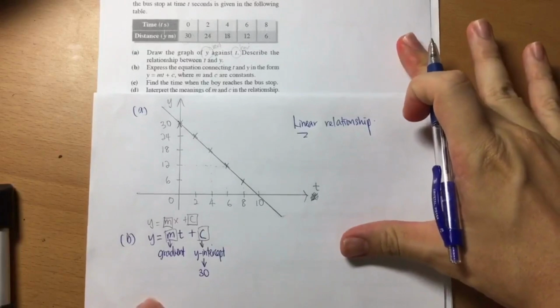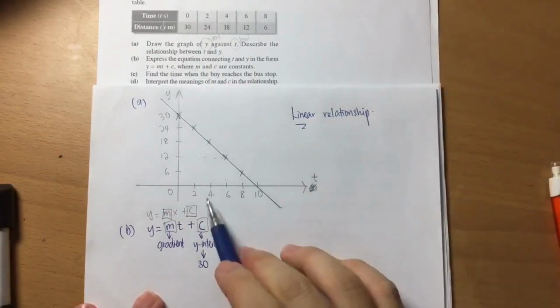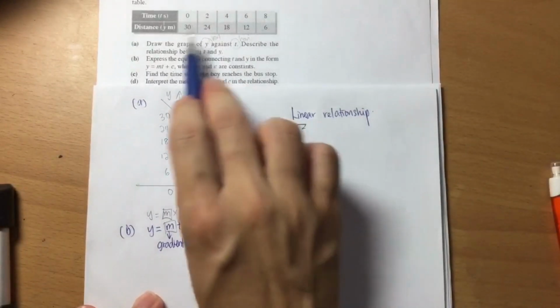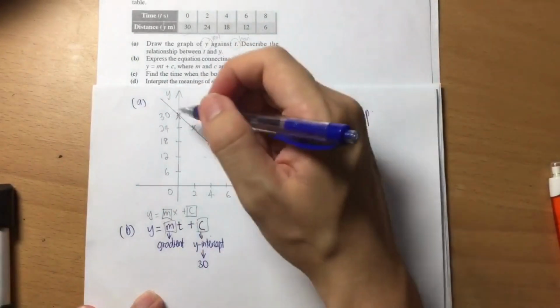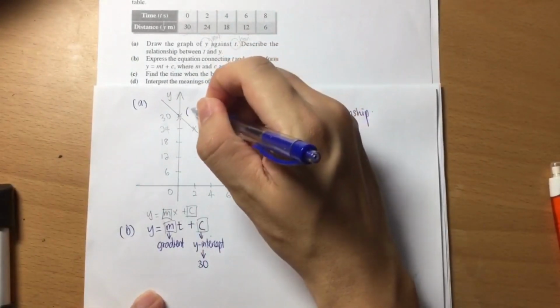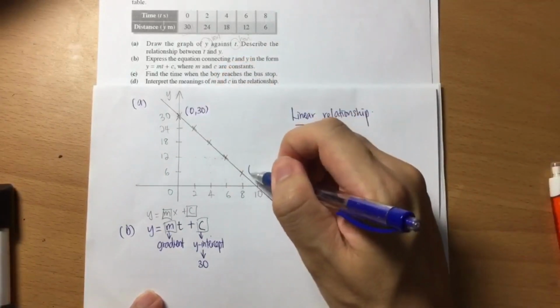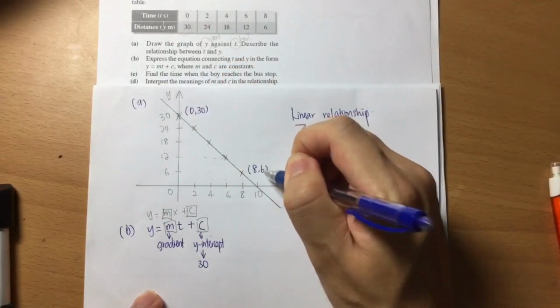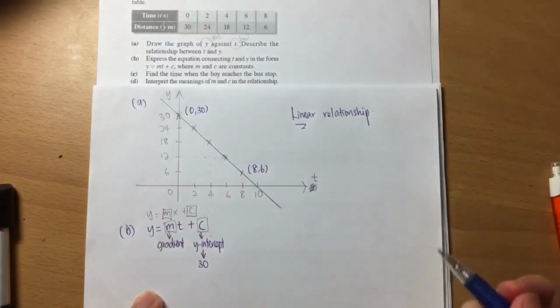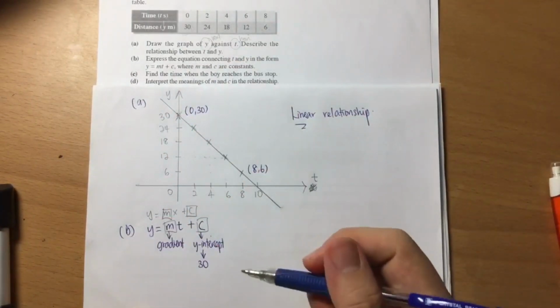So how do I go about doing that? I simply make use of 2 points here. I would like to use 0, 30, and perhaps this point 8, 6, so that I got 2 points. Just apply the formula.